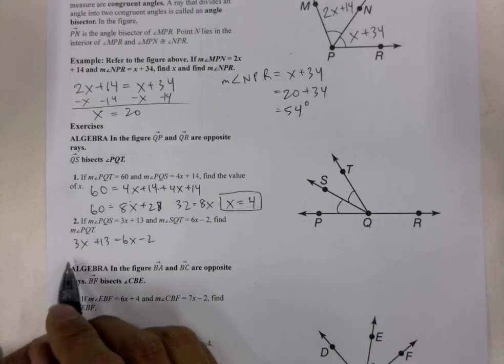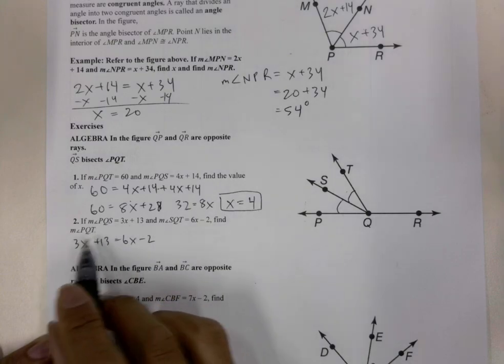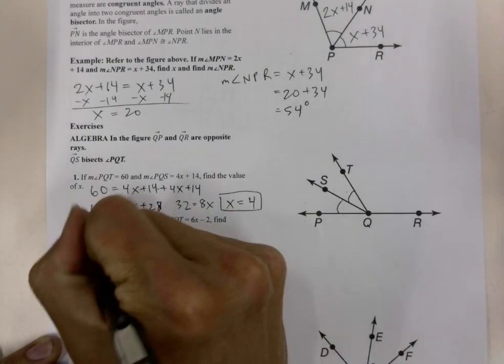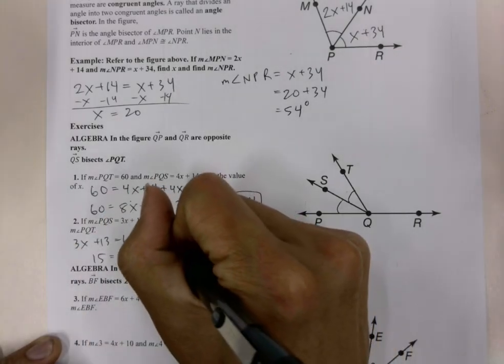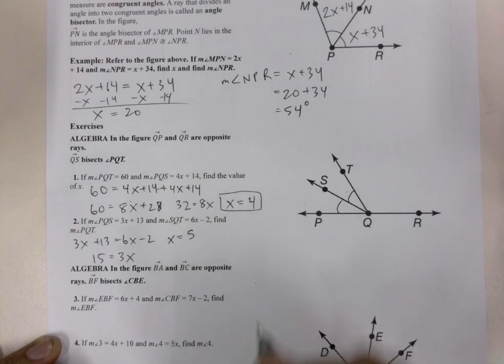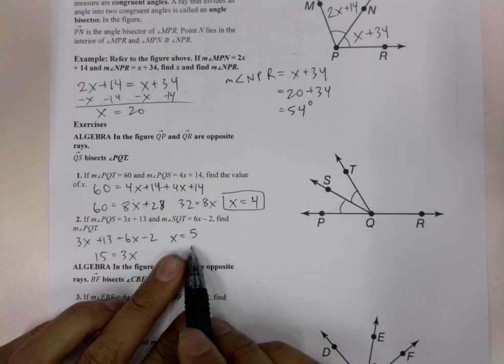So now I'm going to subtract 3x from both sides, and I'm going to add 2 to both sides, right? So I get 15 is equal to 3x. I divide both sides by 3, and I get x is equal to 5. All right, well, that's fine, right?